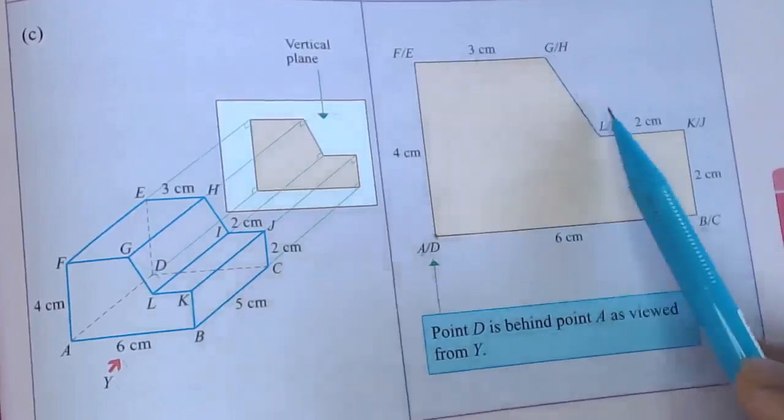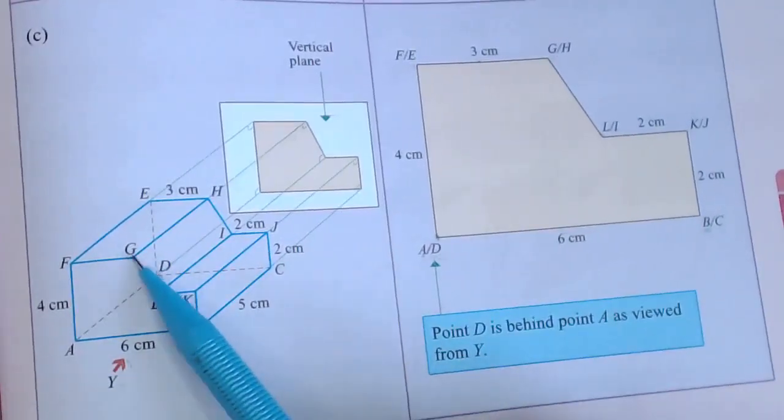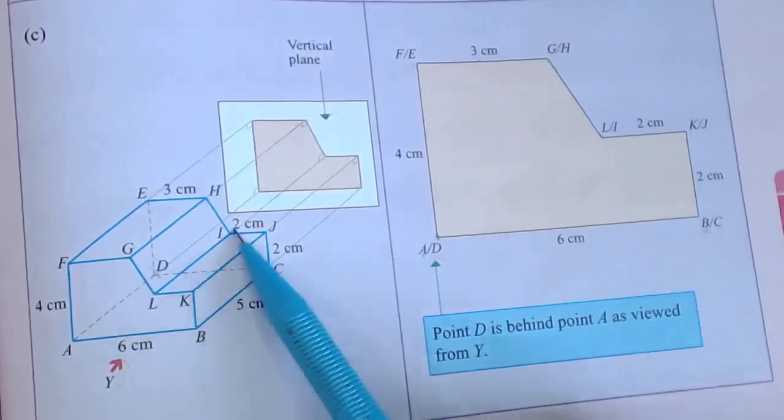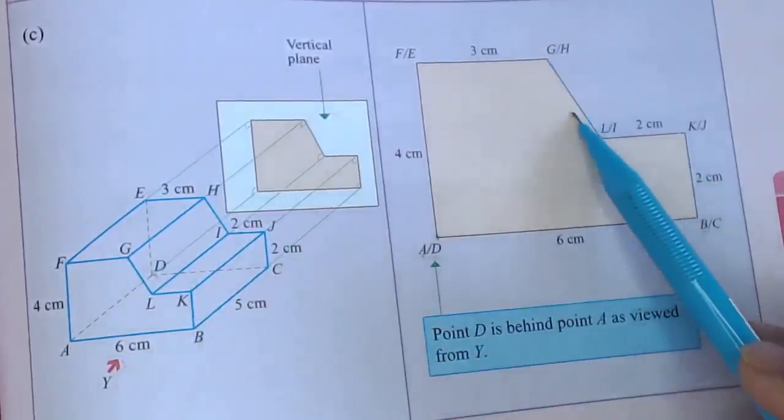Okay, and then whatever is left, because we see this is G to L connected with an inclined plane here, and this is why it looks inclined like this.